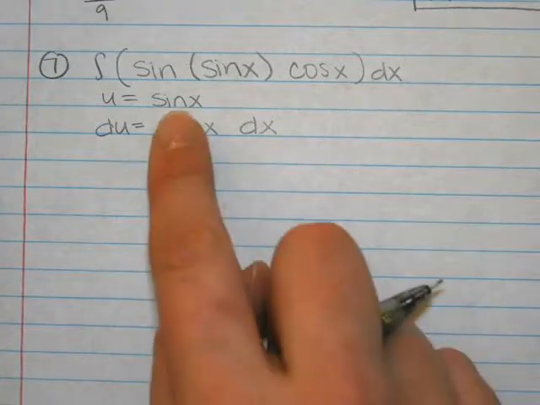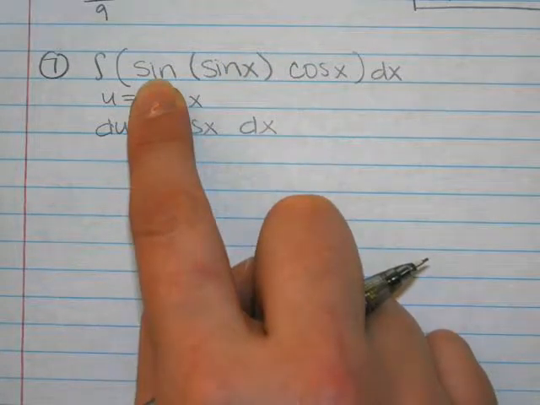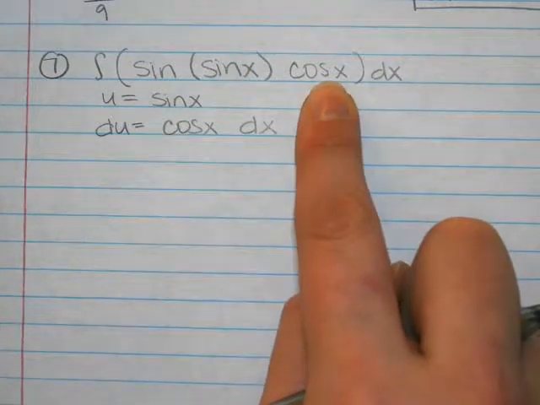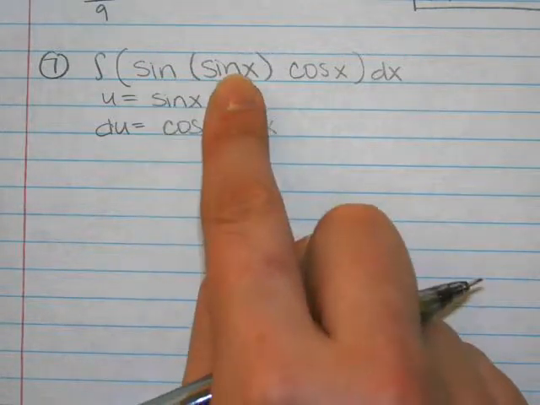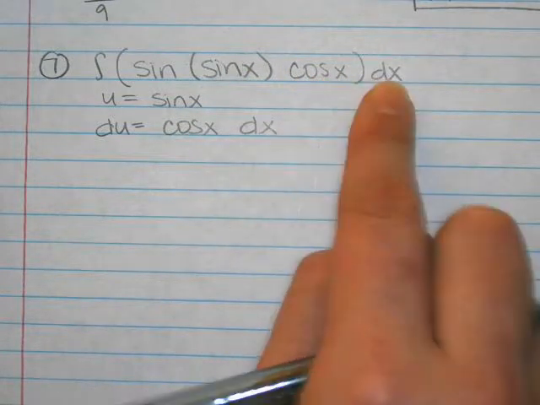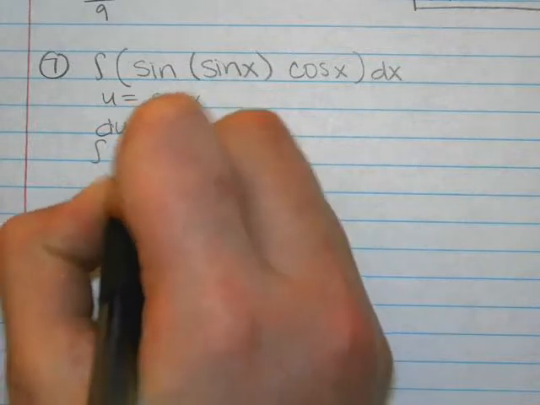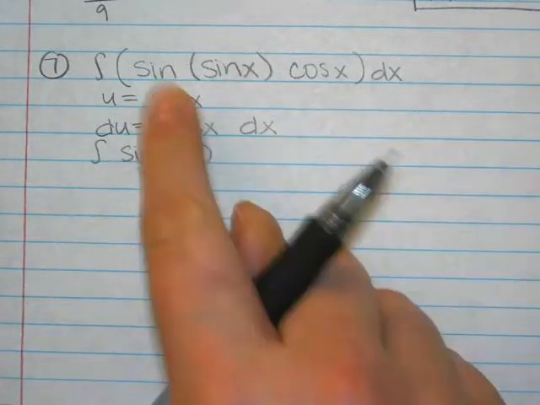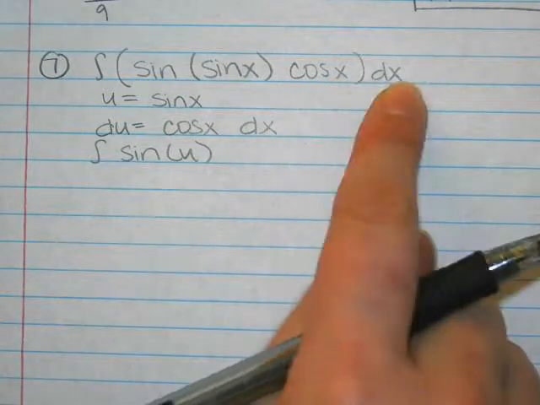So I can see that sine x is the inside. Here's the inside function. Here's the outside function. Here's the derivative of the inside function, okay? So that means that what we have is sine of u. Here's our u right here. And then cos x dx is our du. Okay, so that means that what I actually have is sine of u, and then this is all du.